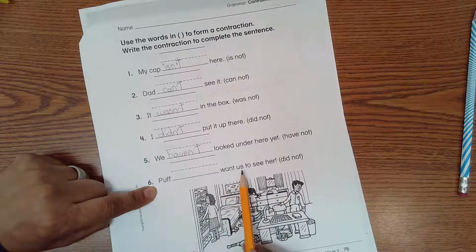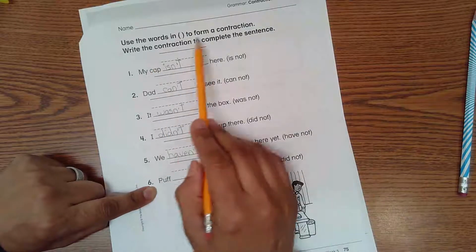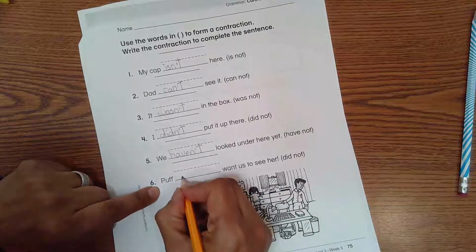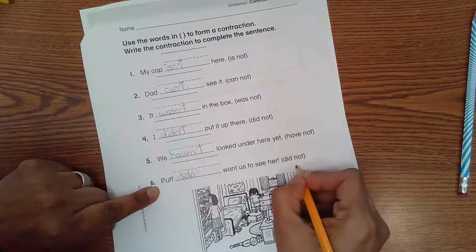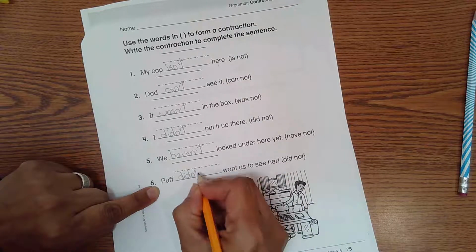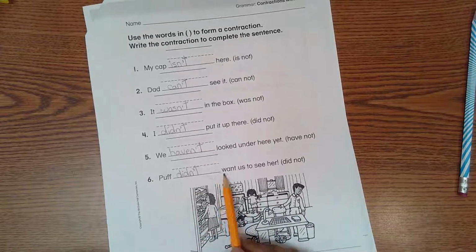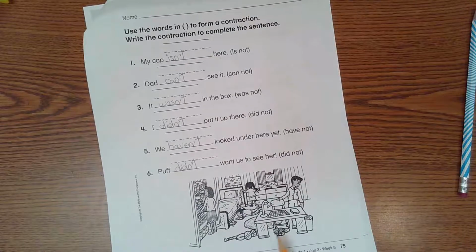Puff did not want us to see her. So "did not," if I write it in a contraction form, is going to be "didn't." So Puff didn't, and I know my rules. Remove the O, replace the O with an apostrophe, and then write the T. So now: Puff didn't want us to see her. All right, that's the cat.